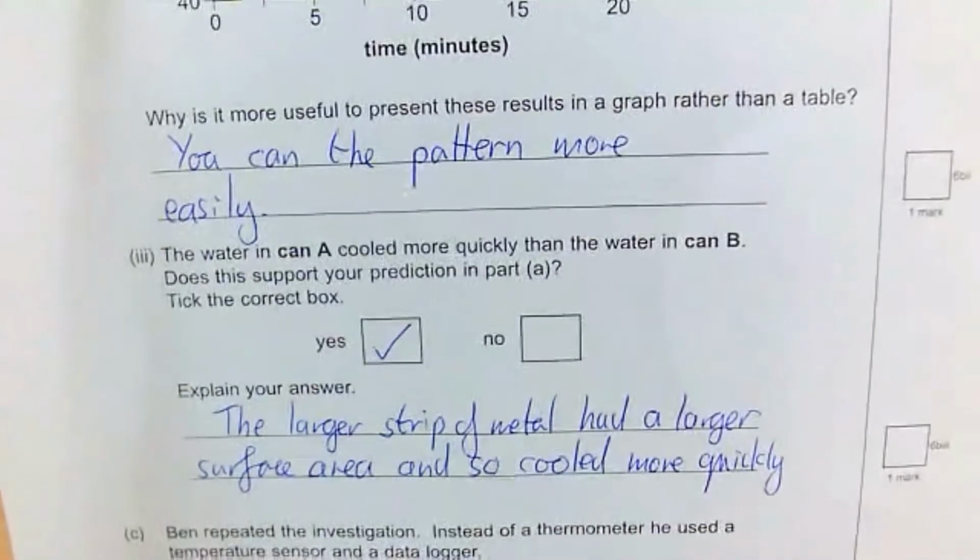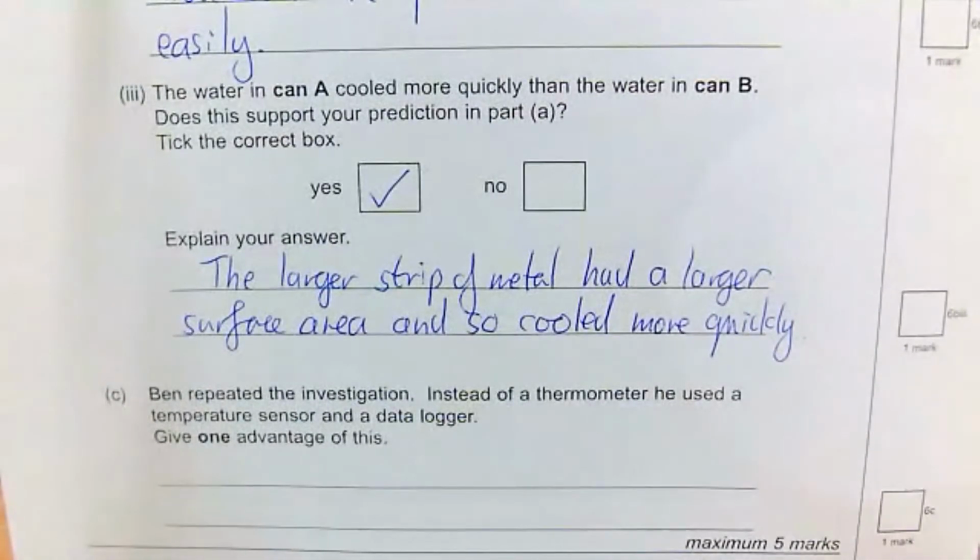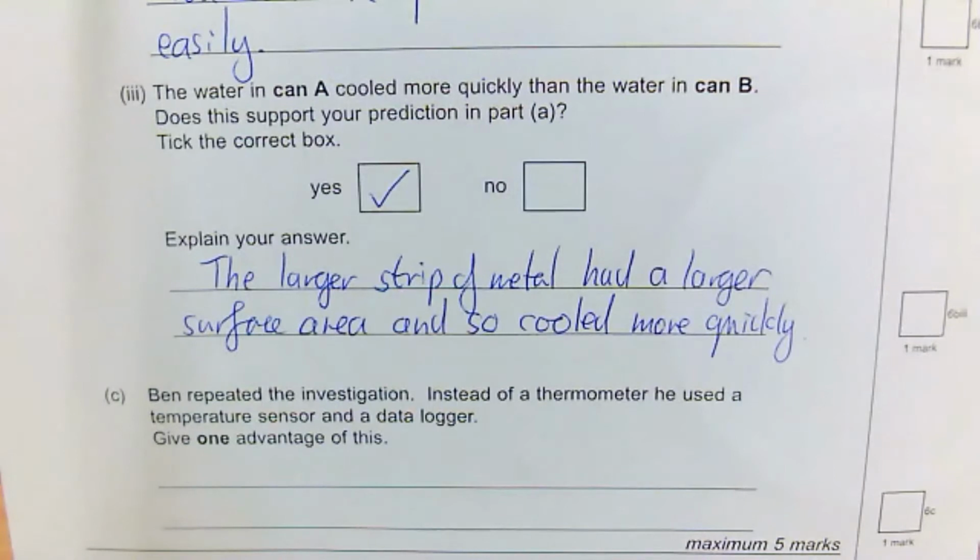Okay, that's it. So the last one then says, Ben repeated the investigation. Instead of using a thermometer, use the temperature sensor and a data logger. Give one advantage of doing this. Well, in the context of this question, it's the fact that you can automatically monitor the change in temperature over time.